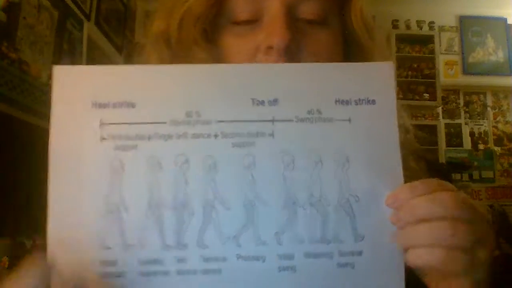Now that we talked about childhood, we're going to talk about adulthood. So with adulthood, it's simple. They don't need a base of support. They have a good stride. They use their arm swings freely. And their heels touch first and then their toes follow to finish the step. So they look just like this diagram right here.